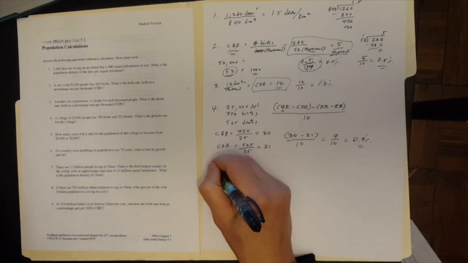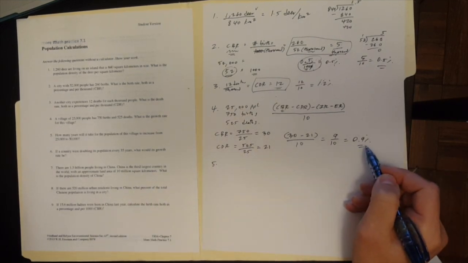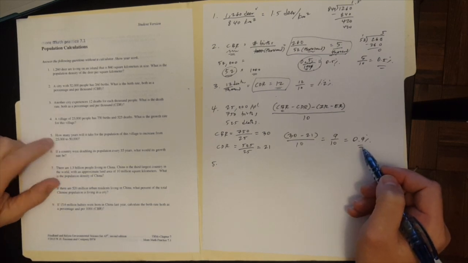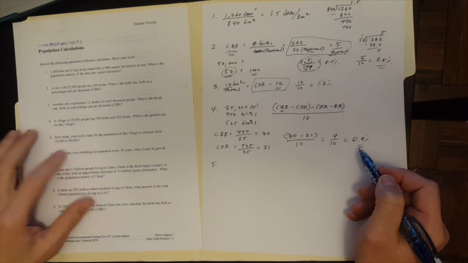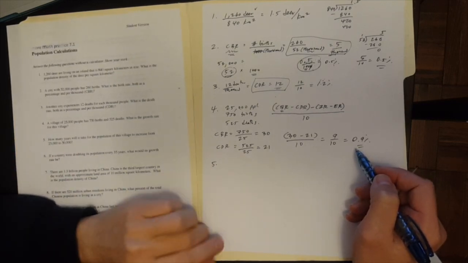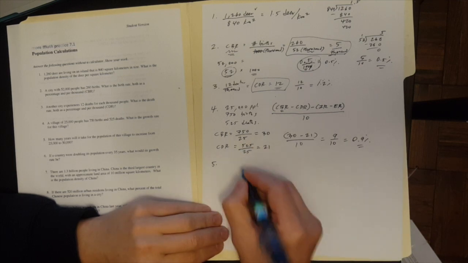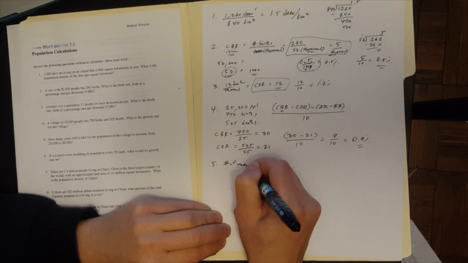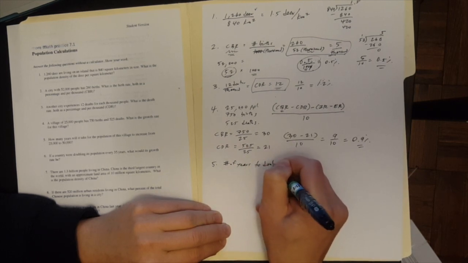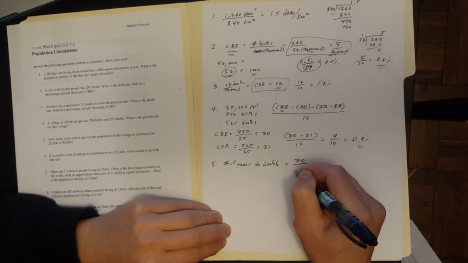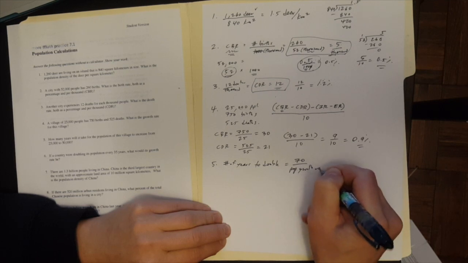So then in number 5, it asks, well, how long will it take for the population of this country to double? It says to go from 25,000 to 50,000, but that means to double, right? Okay. So we use the formula for doubling time. So that's number of years to double equals 70 over the population growth rate.